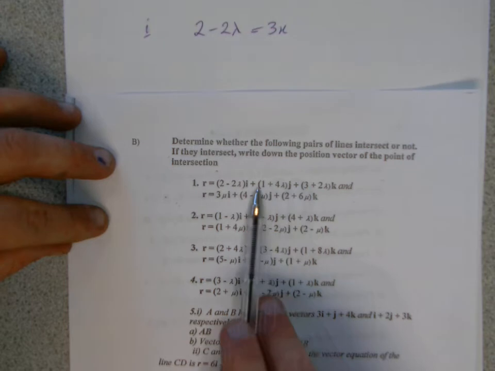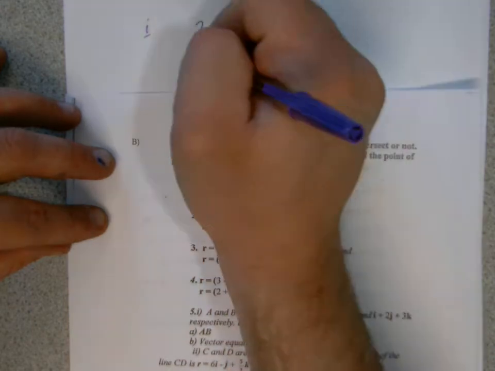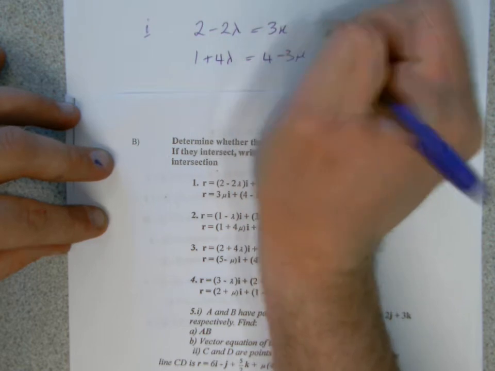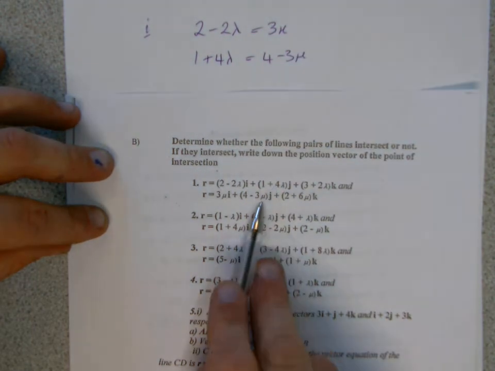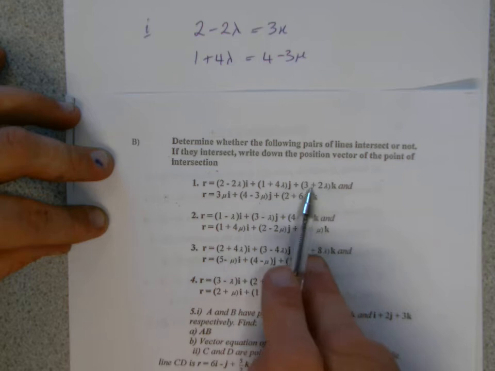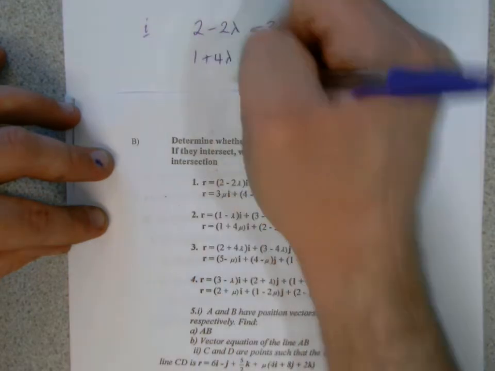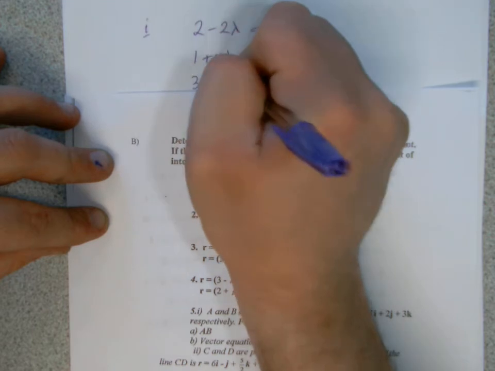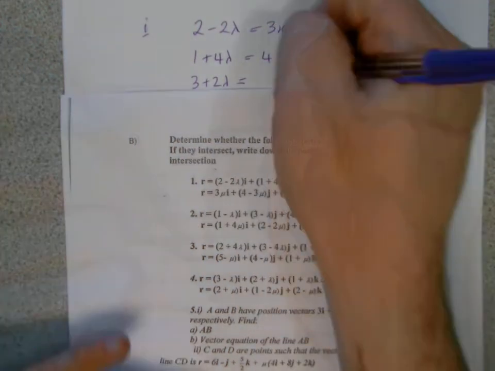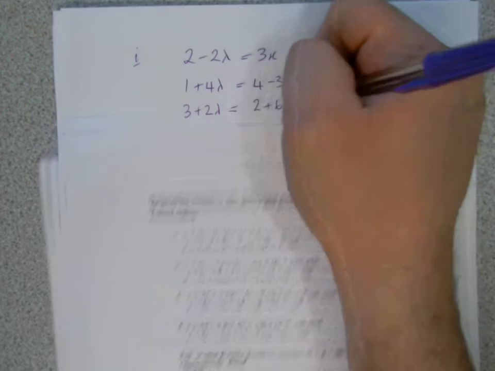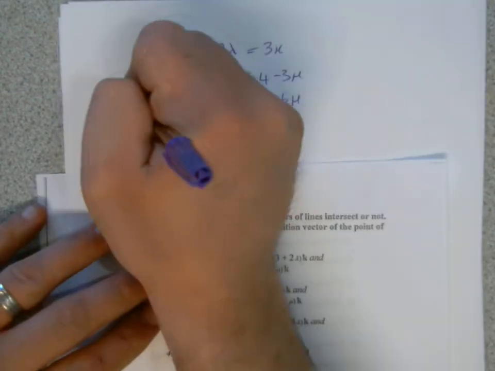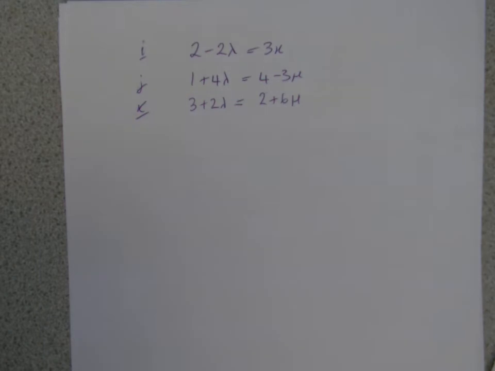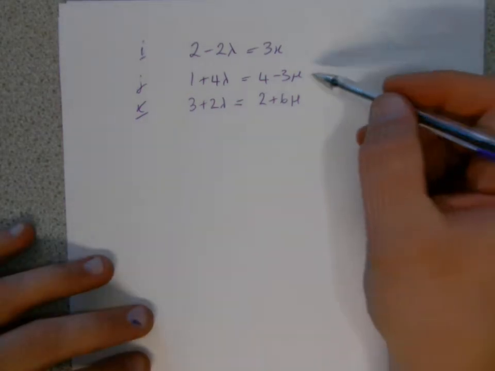Okay, and then we can say 1 plus 4 lambda equals 4 minus 3 mu. So that will equal that. And then the k's: 3 plus 2 lambda will equal 2 plus 6 mu. Okay, so that's comparing the i's, j's and k's. They've got to be equal. So if they are equal, we now work out what lambda and mu are going to be.